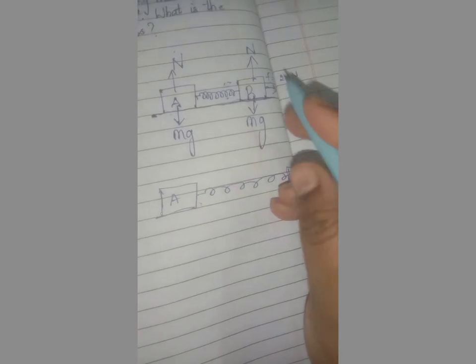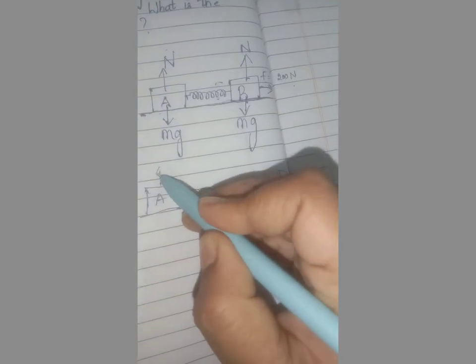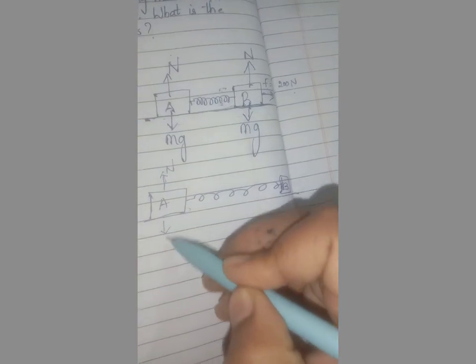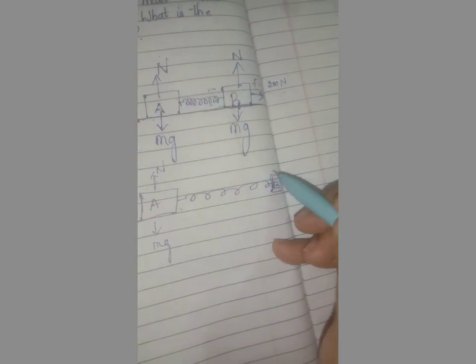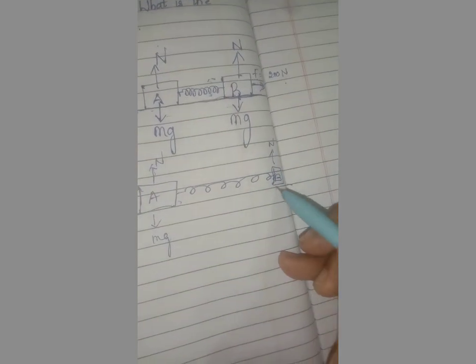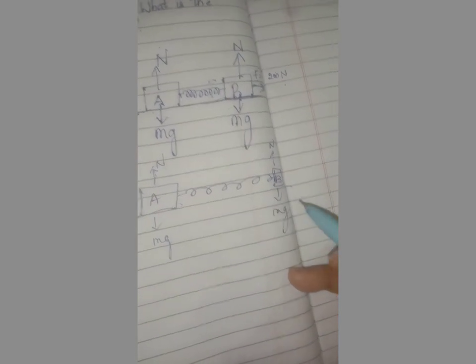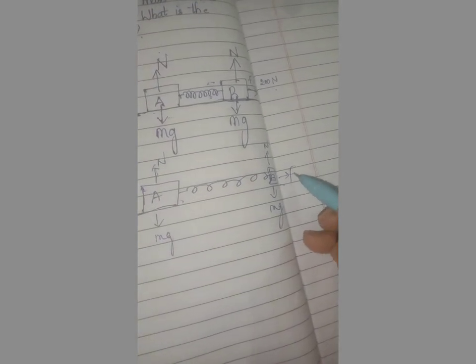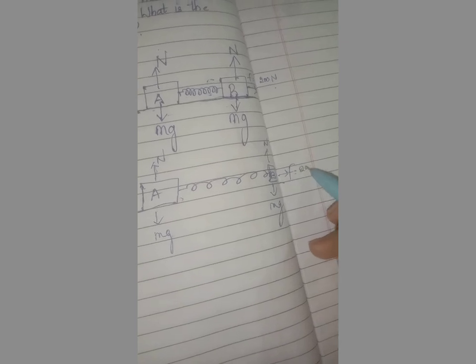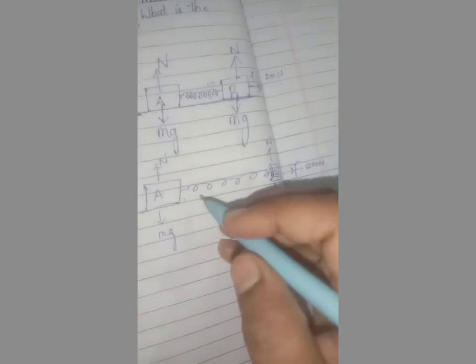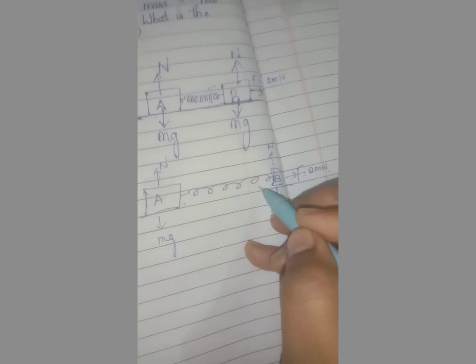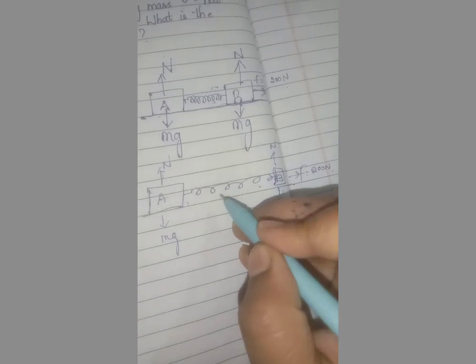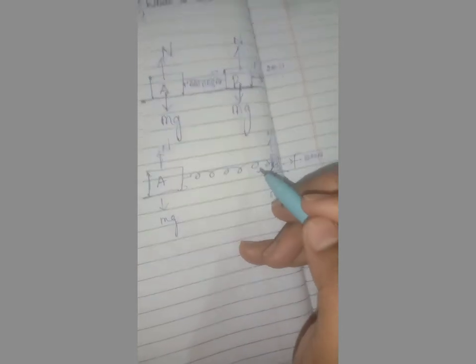Now we have this normal force, gravitational force, and the force which acts here. When it is elongated, there is a thing called spring force.